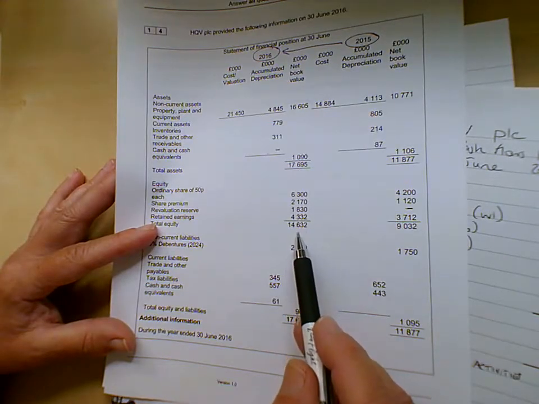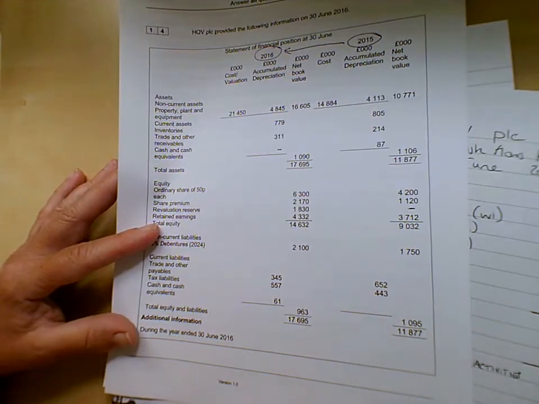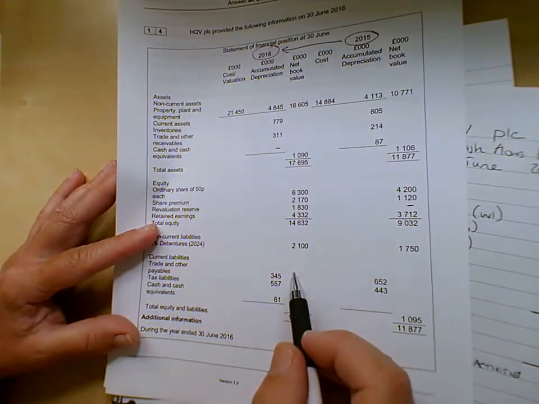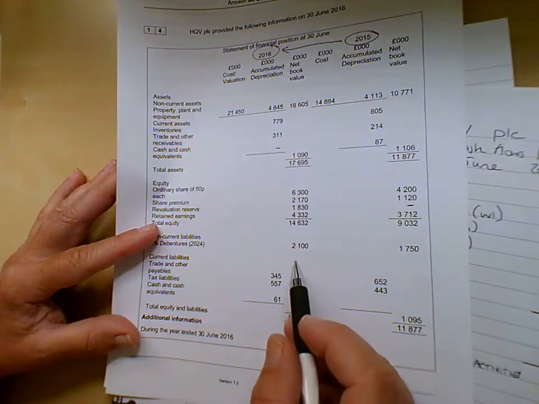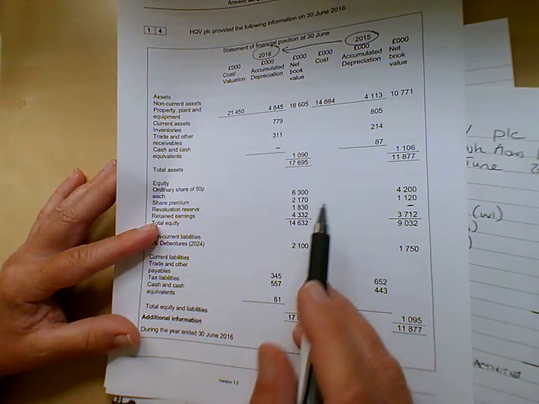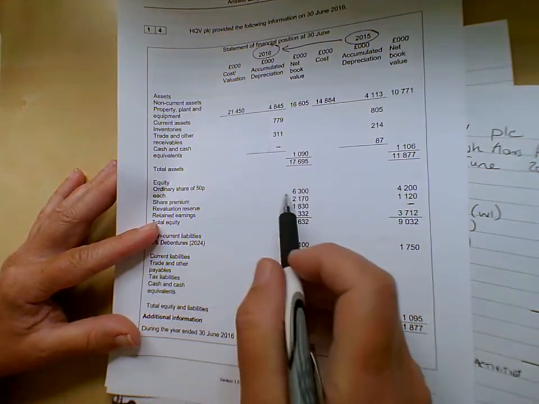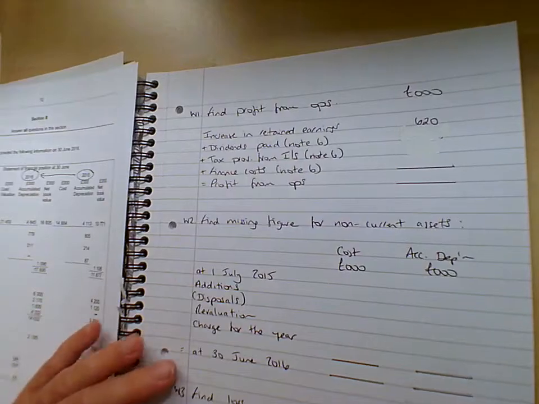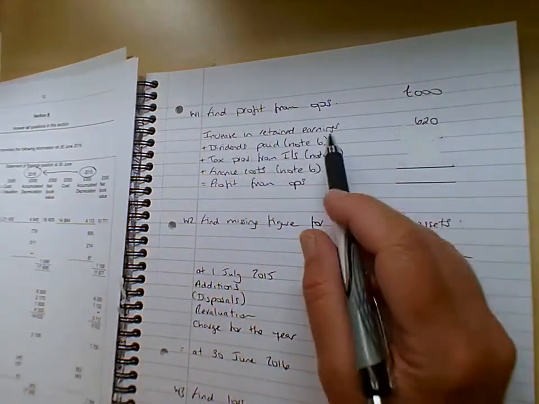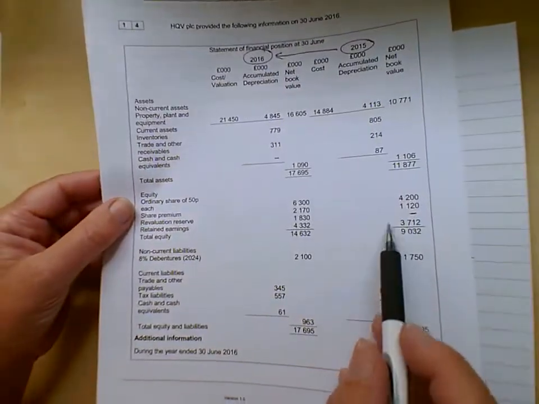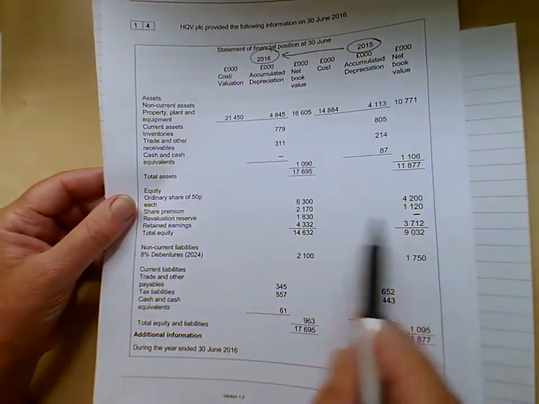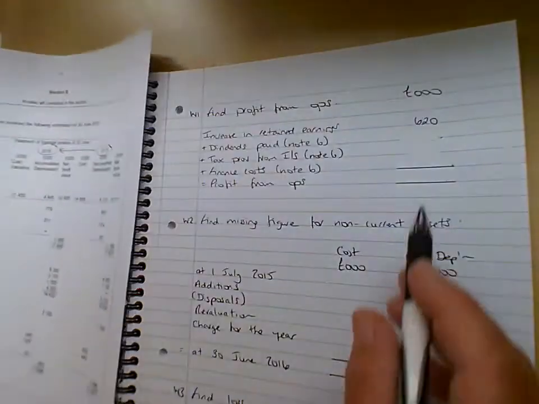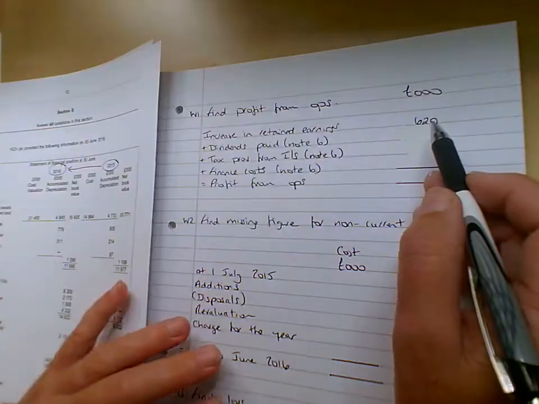So profit for the year after tax, if we want to work backwards up to there, we need to add back the estimate of the tax liability that's gone into the income statement, and also any finance costs that have been included. They need to be added back to get back to profit from operations. So this is a pretty standard calculation. I've already made a start on it here. So the increase in retained earnings, as I said, we've gone from 3712 to 4332.